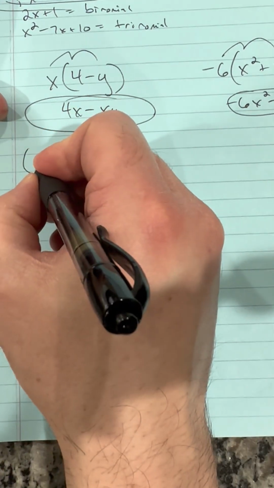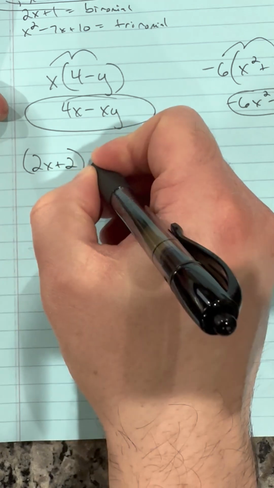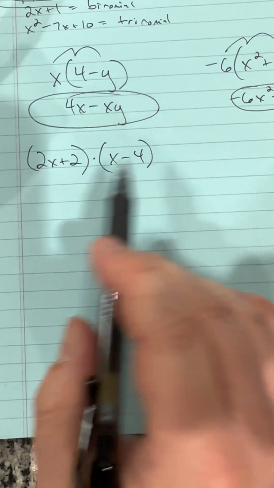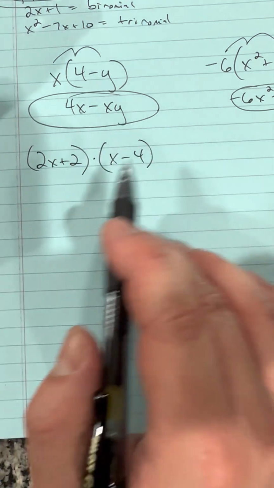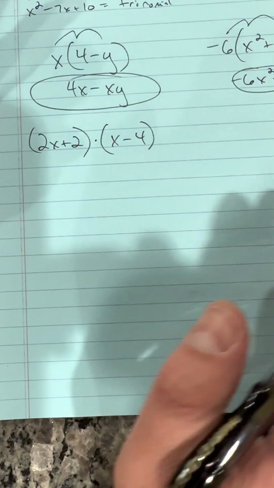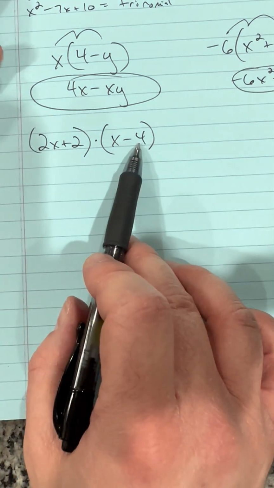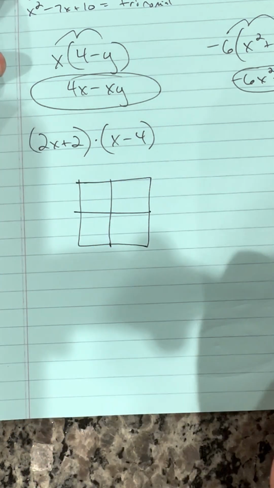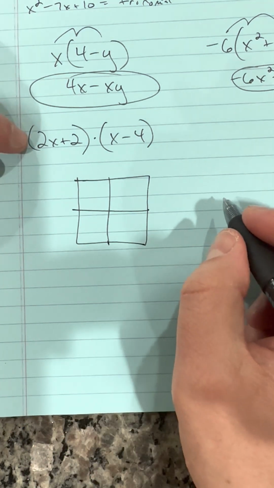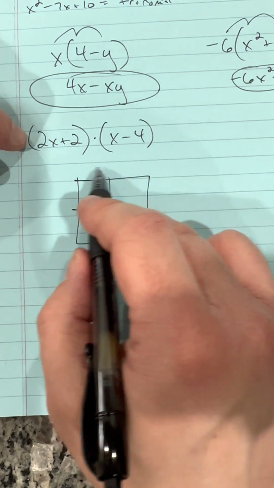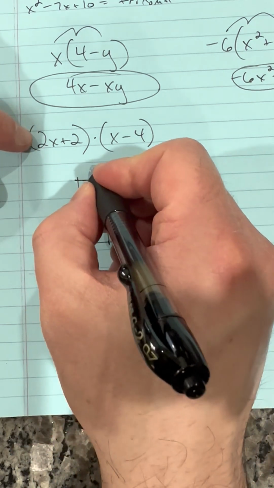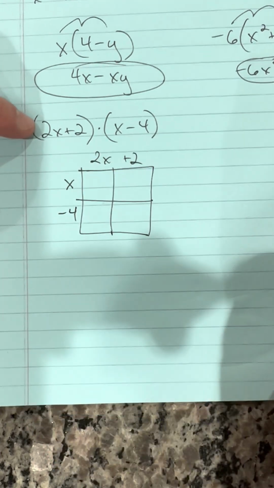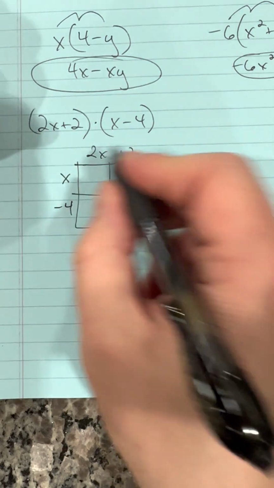Let's say I wanted to multiply 2x plus 2 times x minus 4. All right, well, that gets a little trickier. Some of you know to distribute, some of you know FOIL, but we don't do that anymore. We're going to do the area model. Basically, here's what we do. We have a binomial and a binomial, or 2 by 2, so we're going to draw a 2 by 2 box. Then we put these expressions on the outsides. So we can put the 2x plus 2 here and the x minus 4 there. It doesn't matter how you set it up, as long as you set them up on the outsides.